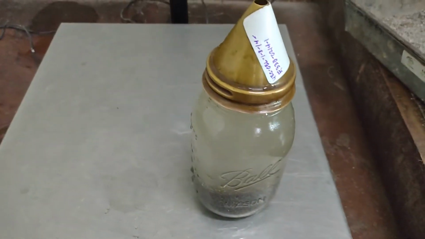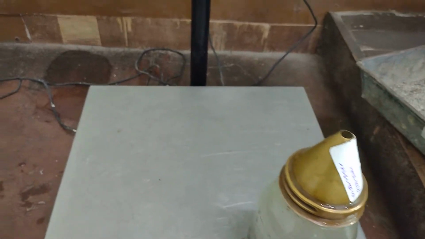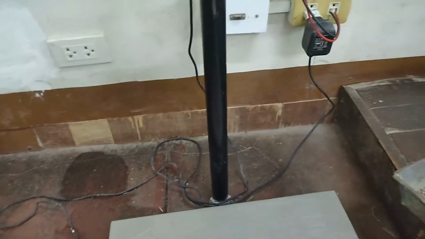Weigh the pycnometer with water and sand, and it will be recorded as C.